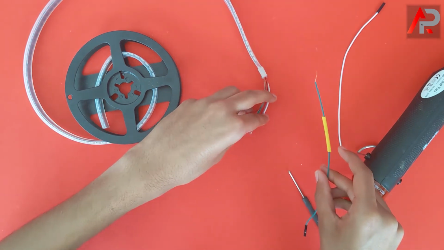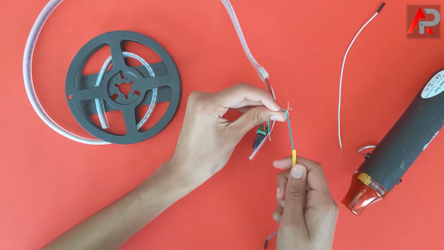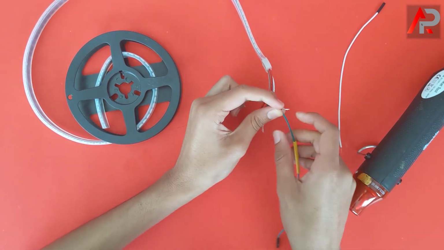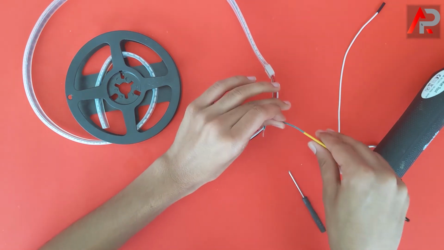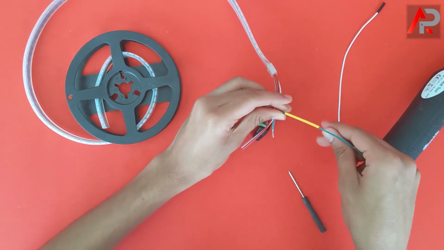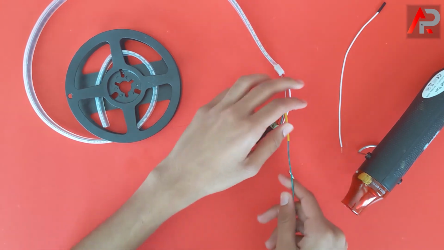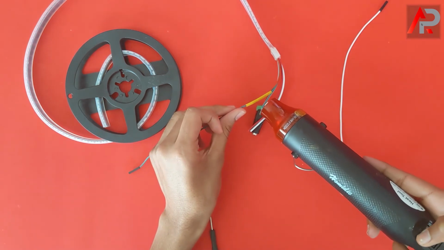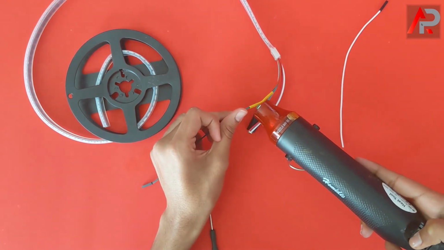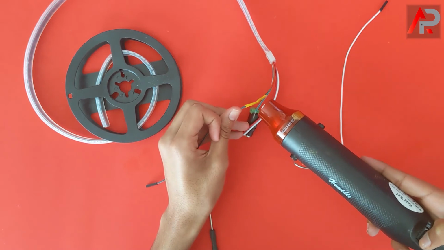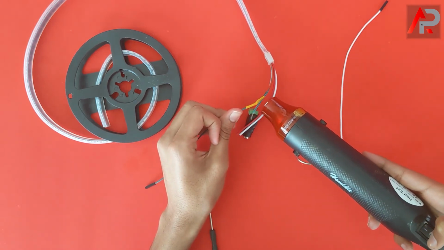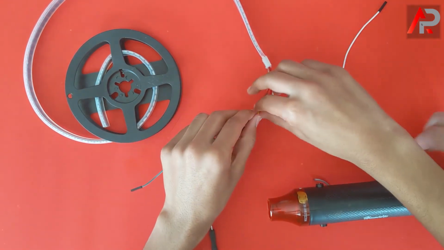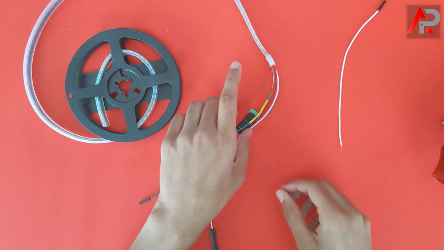Bring back the shrink wrap tube over the wire that you just twisted together and use hot air to shrink the shrink wrap. Alternatively, you can use electrician's tape to secure the loose wire.